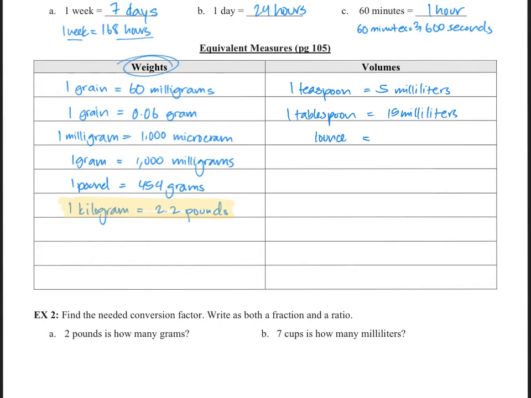So 1 fluid ounce is equal to 2 tablespoons. And then 1 ounce is also equal to 30 milliliters. Notice this is where 1 ounce has two different conversion factors that we're mentioning here. And 1 cup is equal to 240 milliliters.